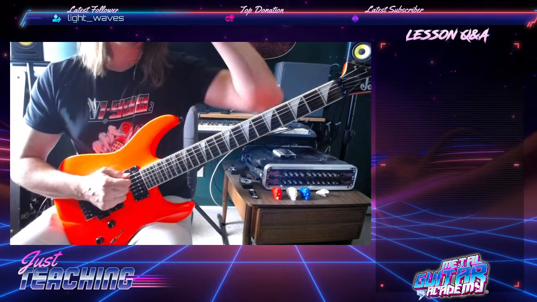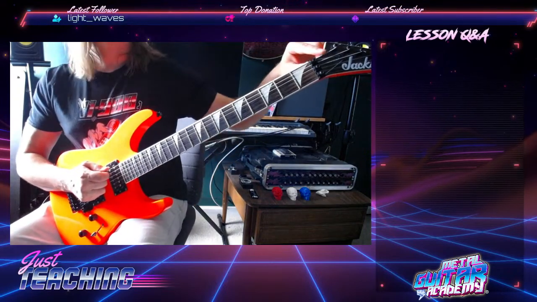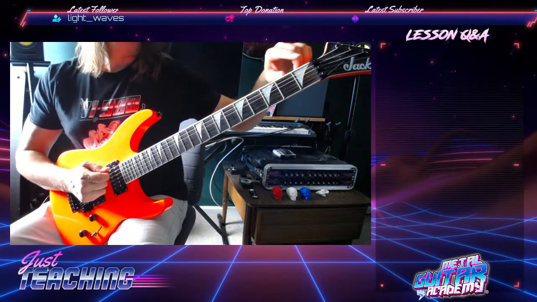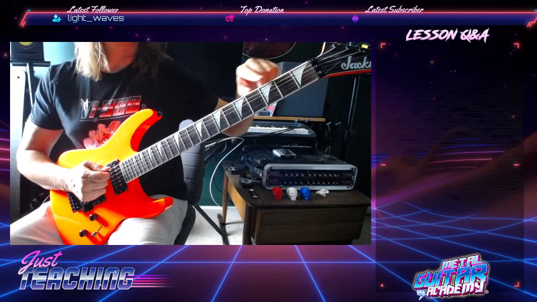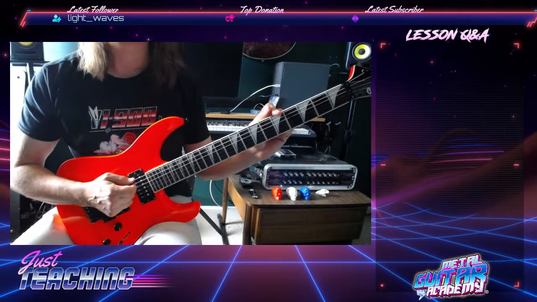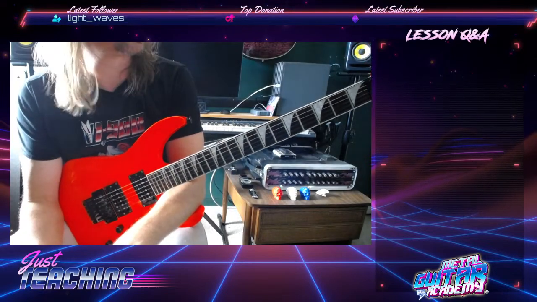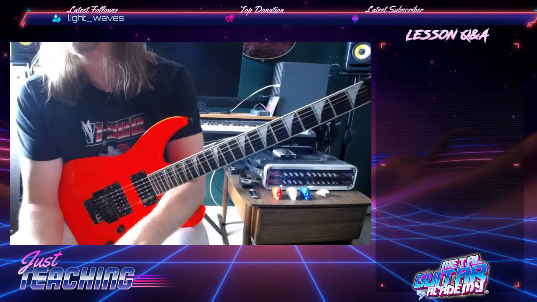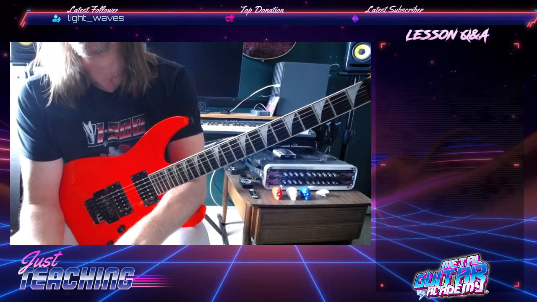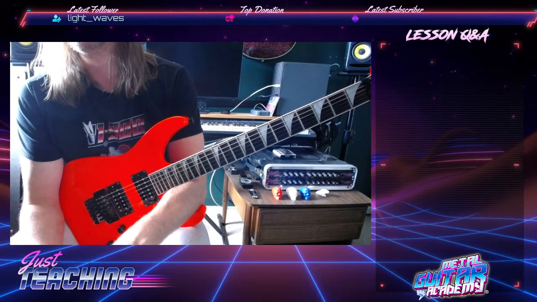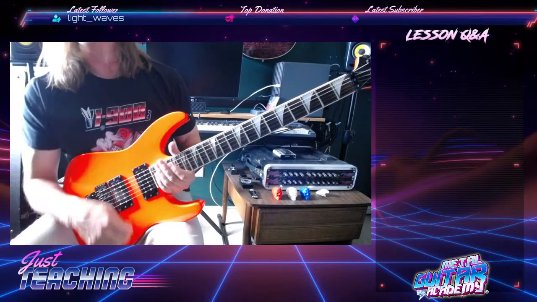Now I knew that was an A because I simply did the same thing. E, open, F, half step, G, whole step, A, whole step. Again, a lot of this is covered in even greater detail in most of the Metal Guitar Academy material. I love to go over this over and over again, though, with people because it's so important.